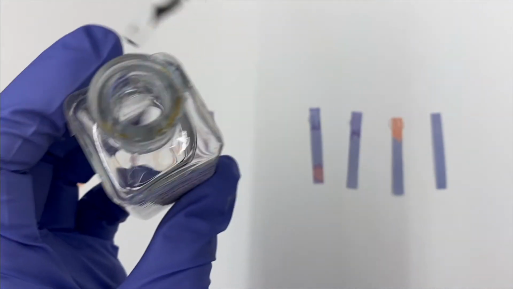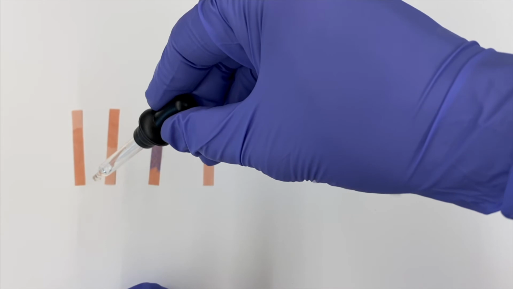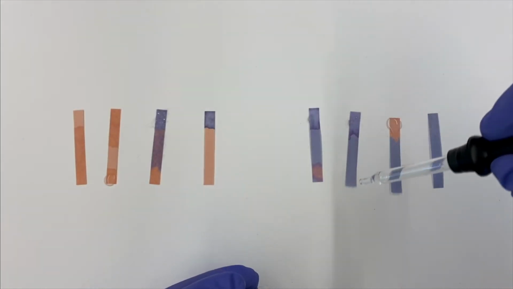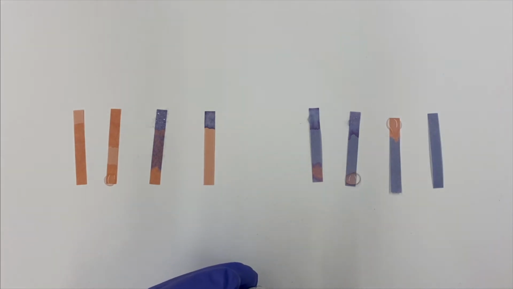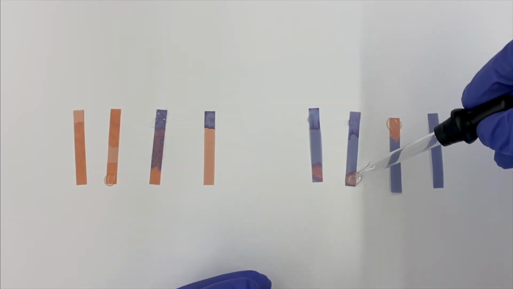Sulfuric acid. Red to red. And blue to red. Easy enough.